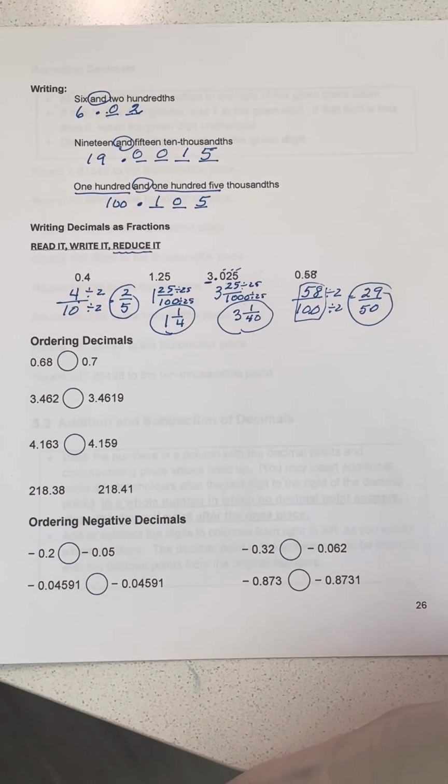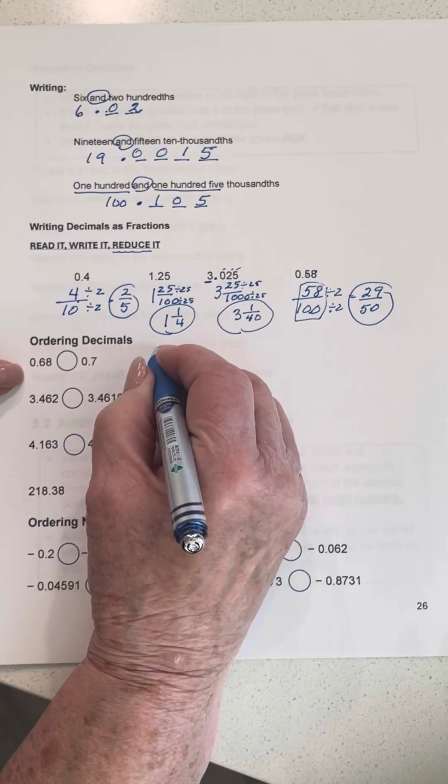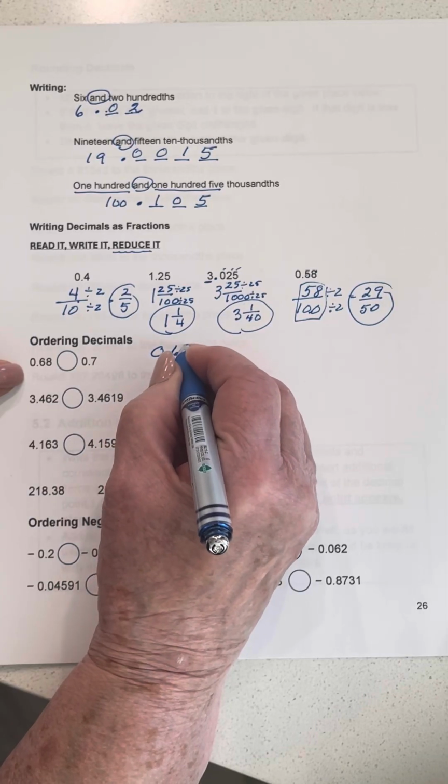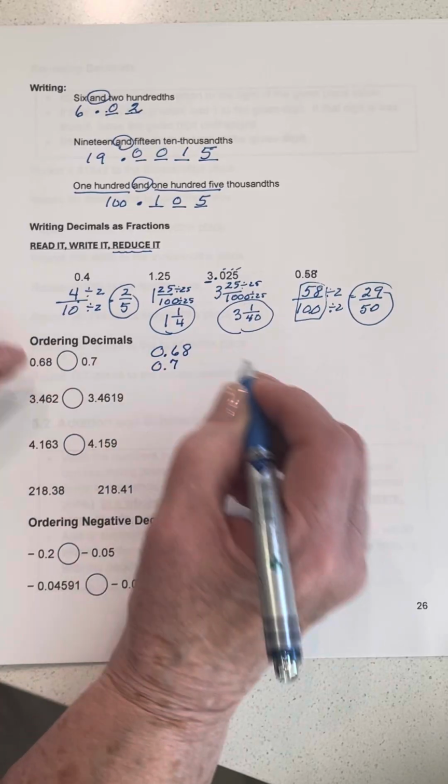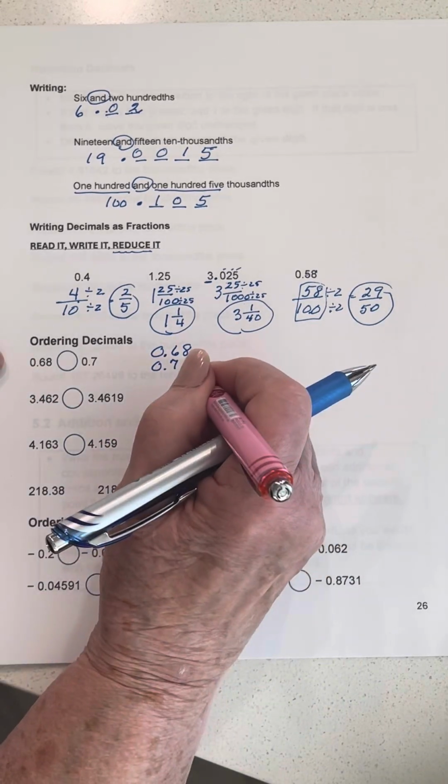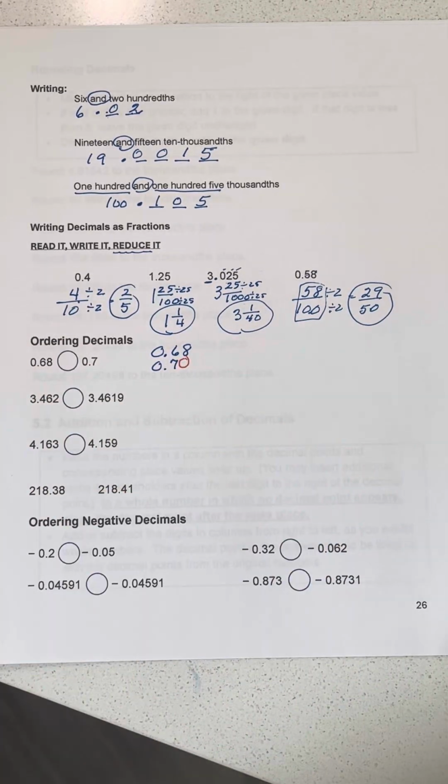Now we're going to put these numbers in order. So what I like to do is to line these up so that the places are aligned, which means the decimal points will be aligned. Now, sometimes it just makes you feel better if you fill that empty place in with a 0.